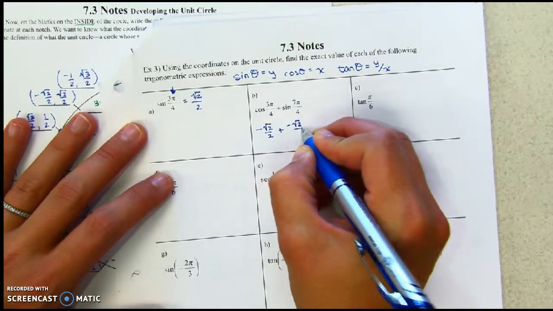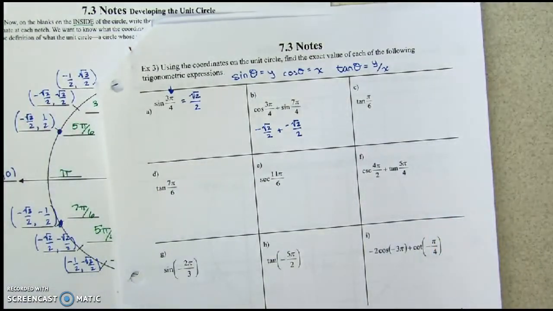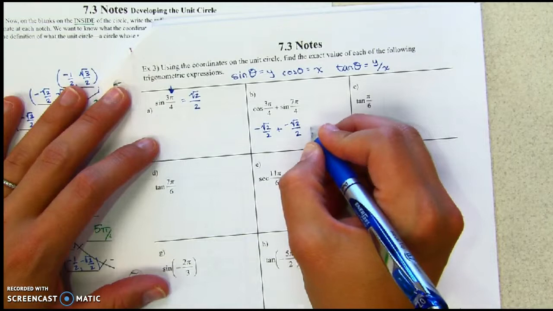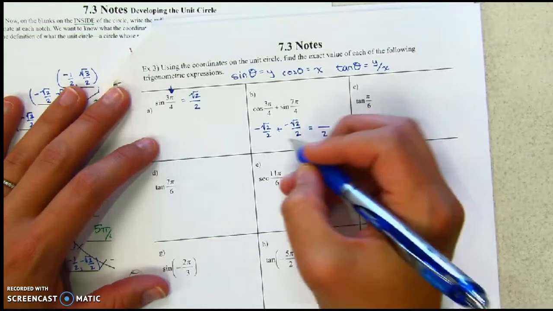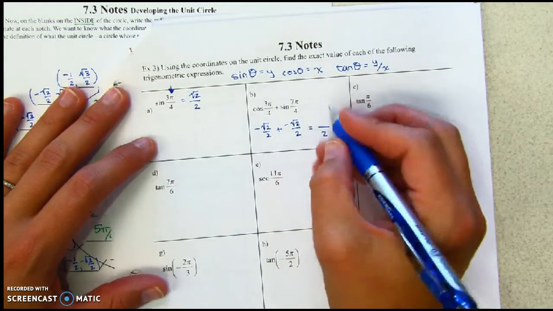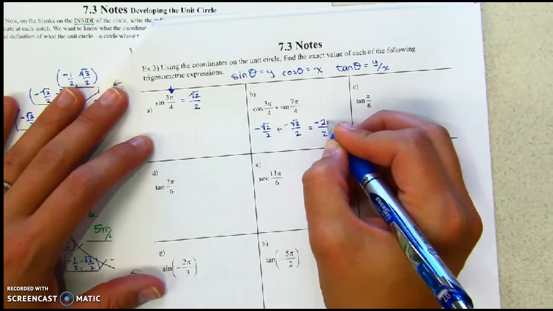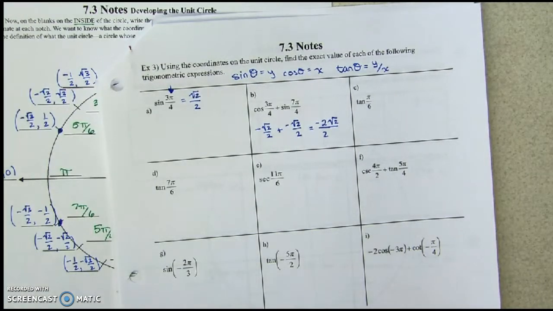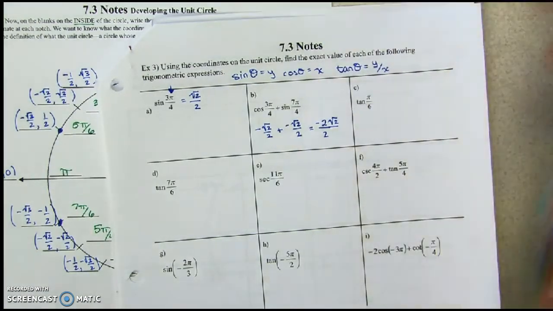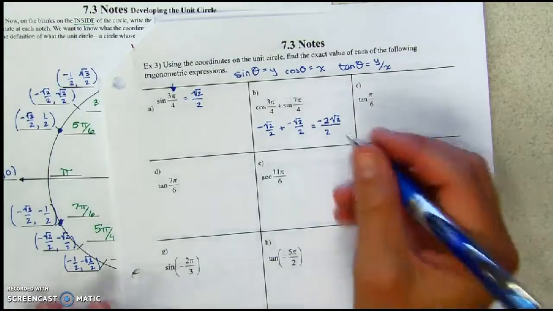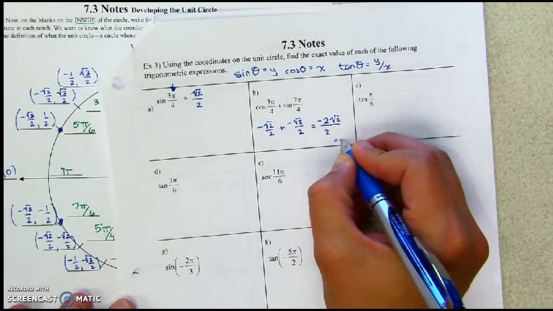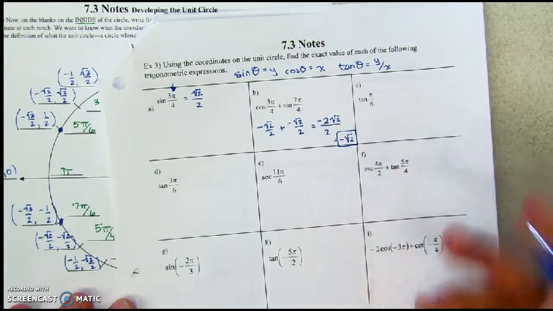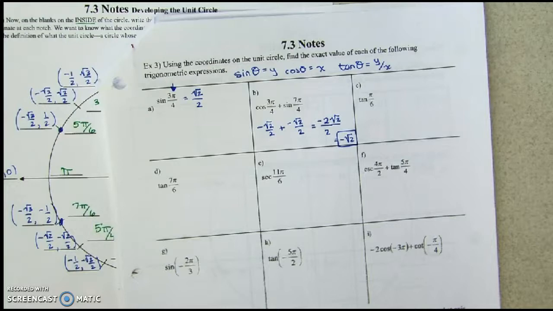Now, you tell me, is this going to cancel or combine? We have a common denominator, right? And the common denominator is 2. Negative square root 2 plus negative square root 2 is negative 2 square root 2. Now, what do you say? Does something divide out? Negative 2 over 2 is negative 1. So final answer is negative square root 2. Ta-da! Good job. All right, let's do another one.